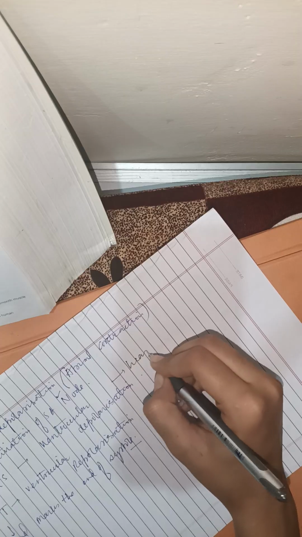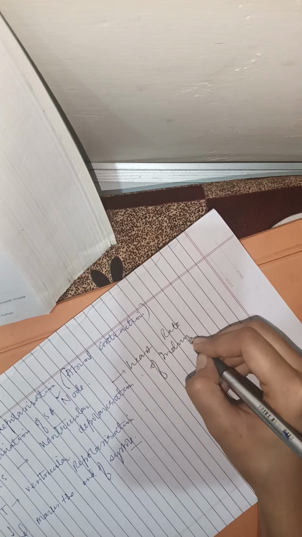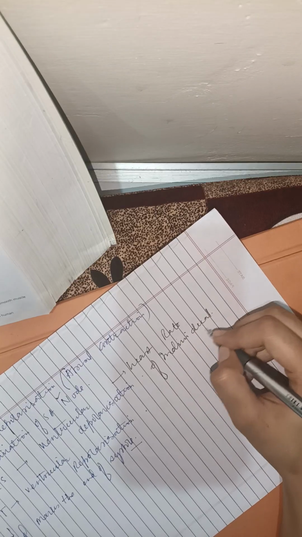By counting the number of QRS complexes in a given period, we can determine the heart rate of an individual. Any deviation from the normal shape of the ECG indicates a disease or abnormality in a person.